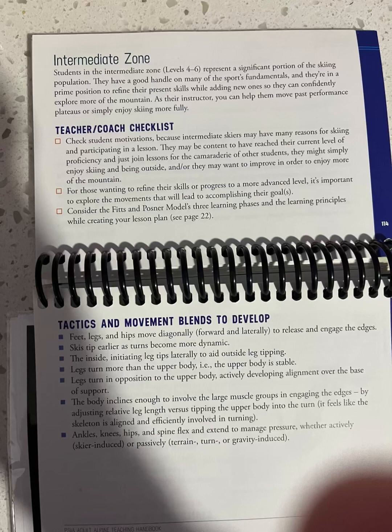Teacher Coach Checklist. Check student motivations. Because intermediate skiers may have many reasons for skiing and participating in a lesson, they may be content to have reached their current level of proficiency and just join lessons for the camaraderie of other students. They might simply enjoy skiing and being outside, or they may want to improve in order to enjoy more of the mountain.